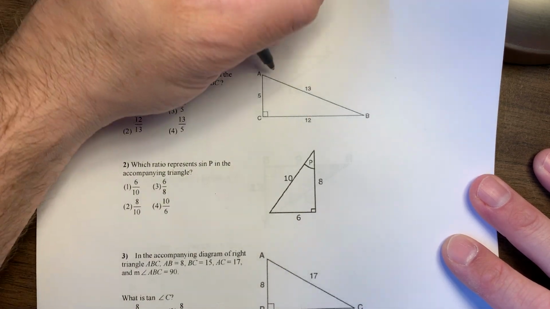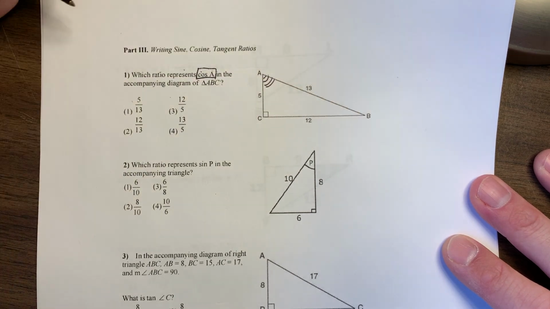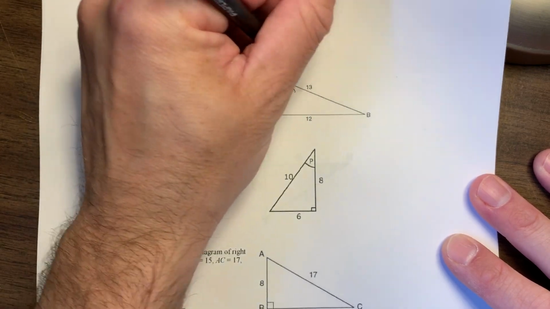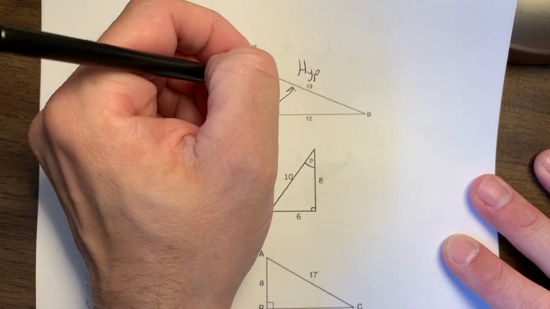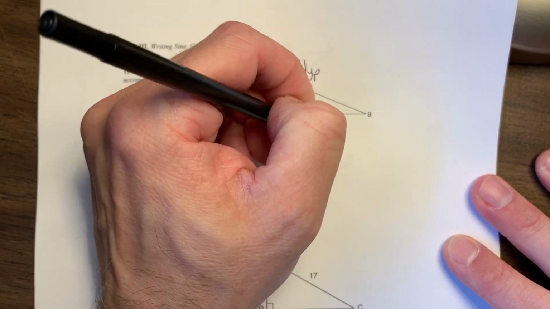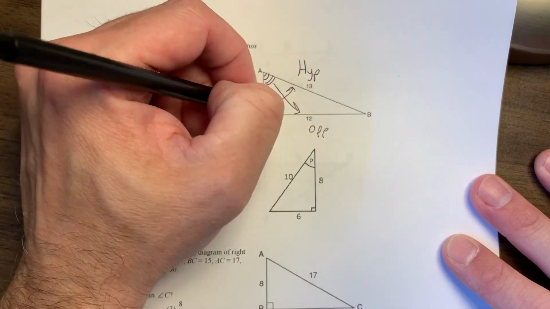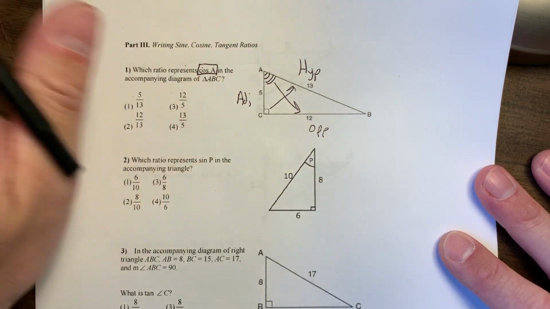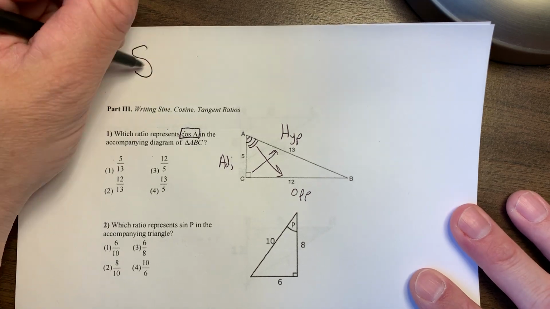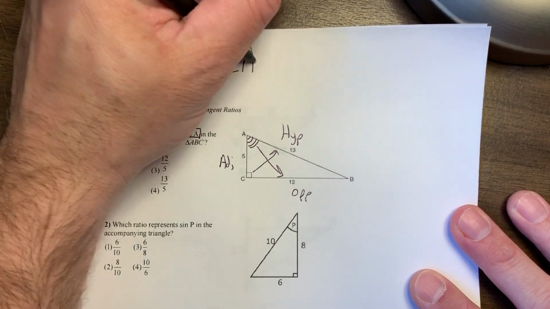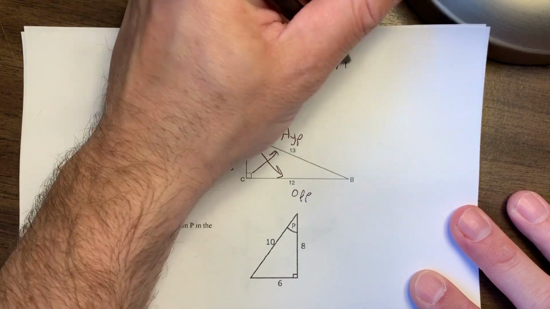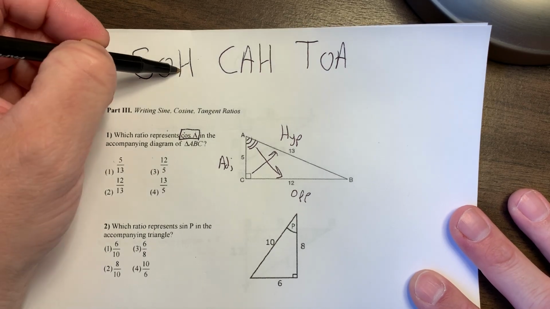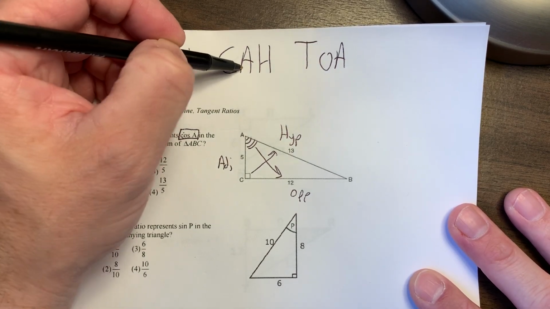So I'm going to find angle A, and I'm going to make that my angle. That's really called the reference angle. The hypotenuse is 13, okay? Across from the hypotenuse is the opposite side, that's 12. And then the adjacent is 5. Now, when it says cosine, I just have to remember, what does cosine mean? Guys, at the top of my paper, I always write SOH, and then I write CAH, and then I write TOA. And this gives me what the ratios are. Sine is the opposite over the hypotenuse, and then cosine is the adjacent over the hypotenuse.